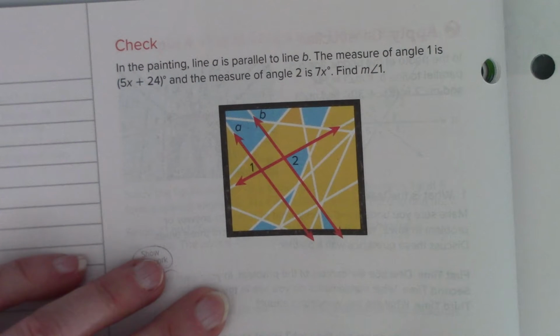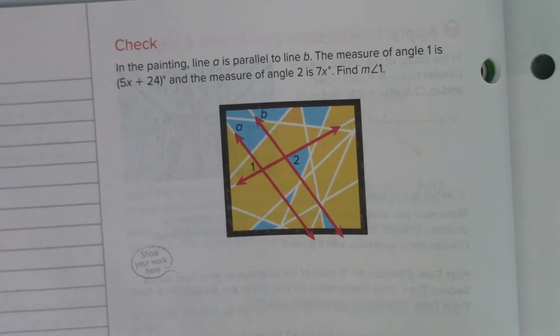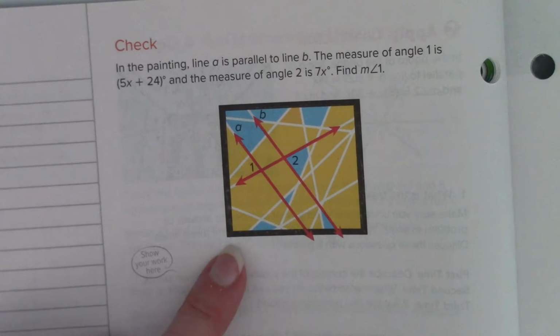Okay, so we're going to move on and we are going to make things a little more complicated. We are going to add variables into the mix. So we are going to have to solve for the variable to find out the measure of our angle, okay? So let's look at this problem right here.